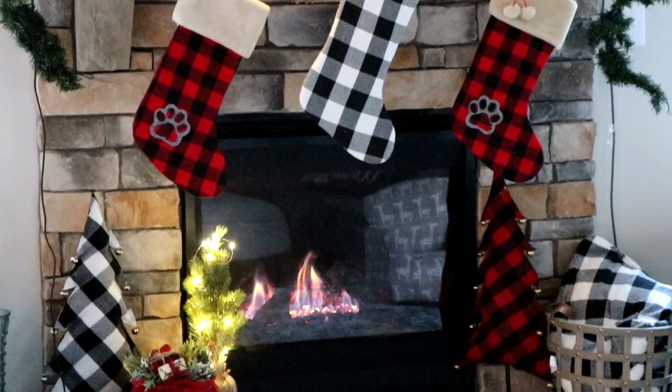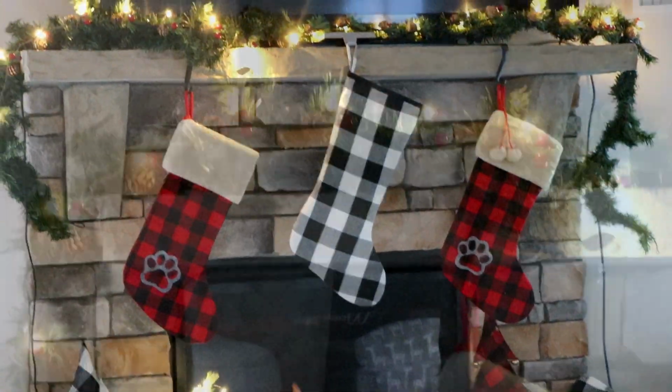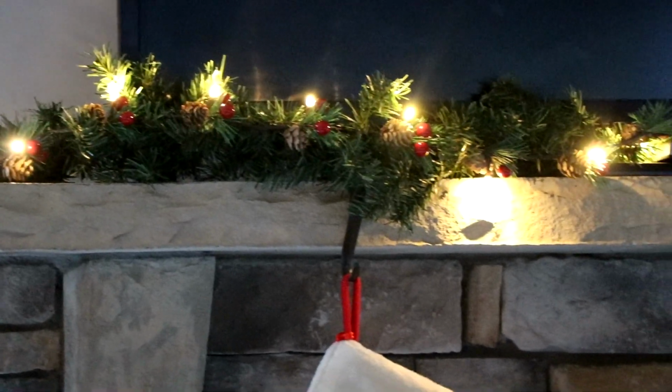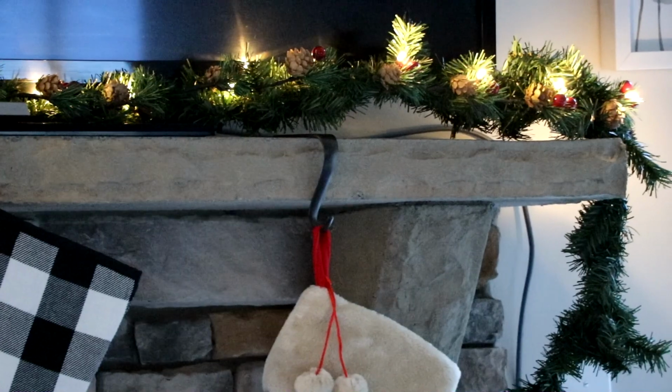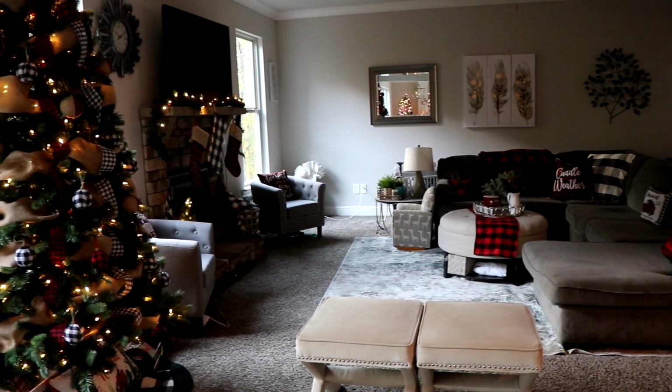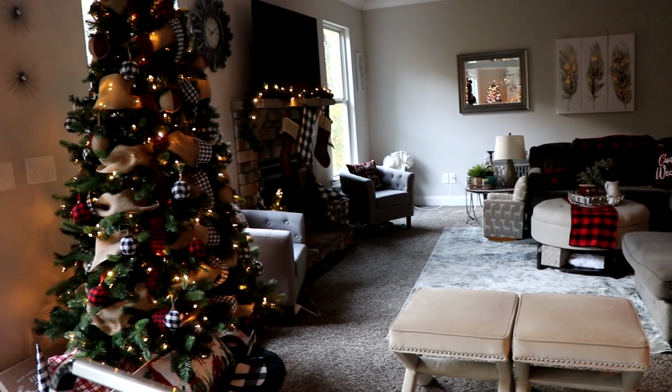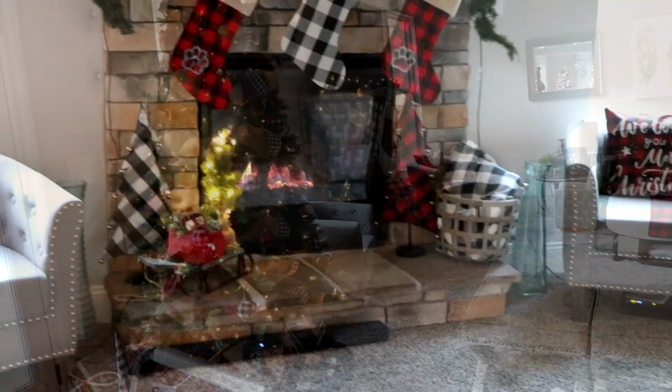So on top of the fireplace, I found this light set that had berries and pine cones on it. So that was just perfect to incorporate on the fireplace. And I just wrapped it with the garland, and it's a battery operated light, which is also pretty cool.